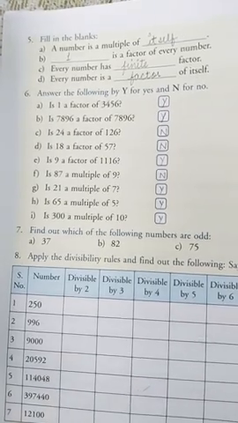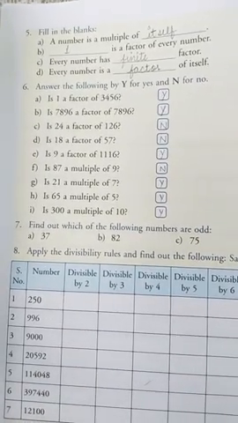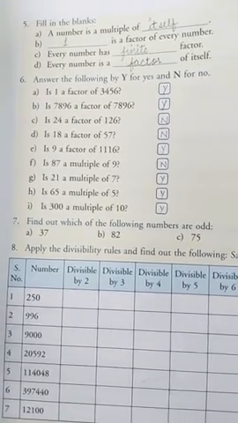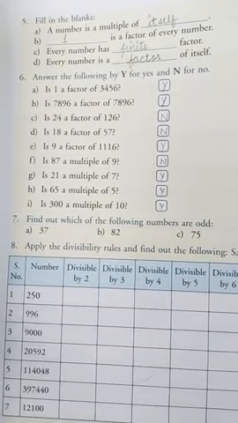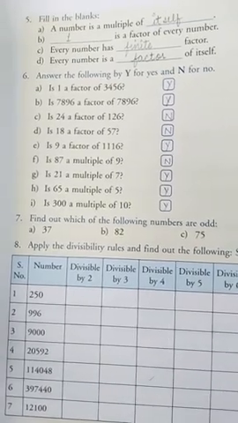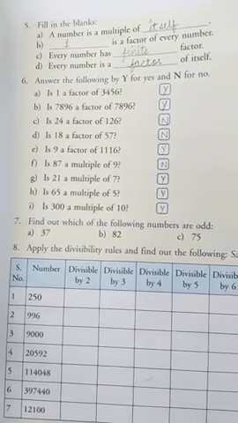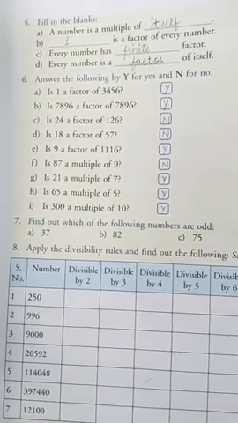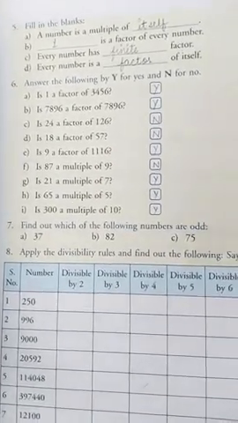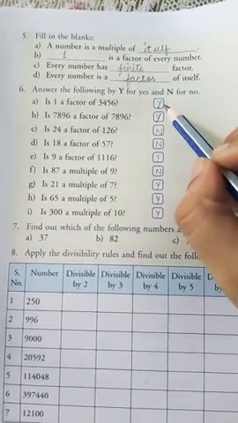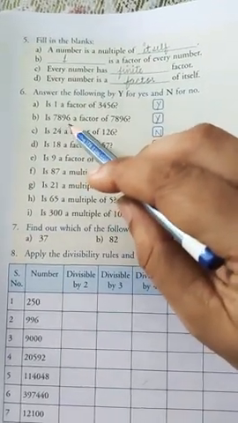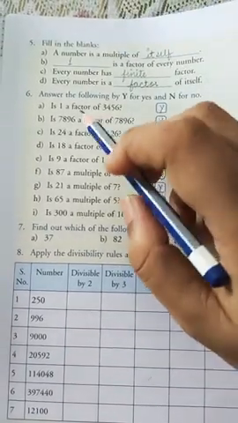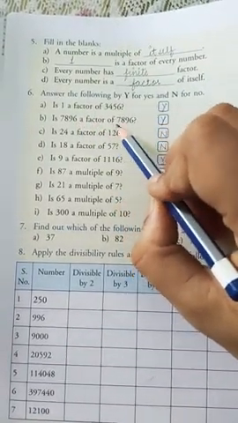Now, question number 6. Answer the following by Y for yes and N for no. Now, the A part: is 1 a factor of 3, 4, 5, 6? I told you, 1 is a factor of every number. So that is why 1 is a factor of 3, 4, 5, 6 also. So here the answer is yes. Now, is 7, 8, 9, 6 a factor of 7, 8, 9, 6? Yes. The number itself is a factor of a number.